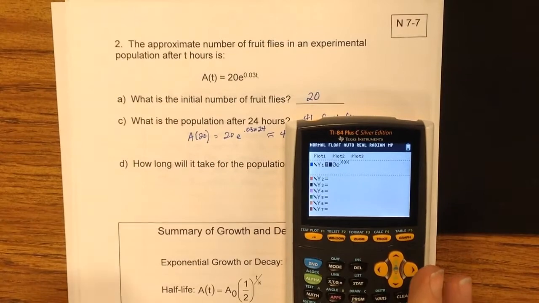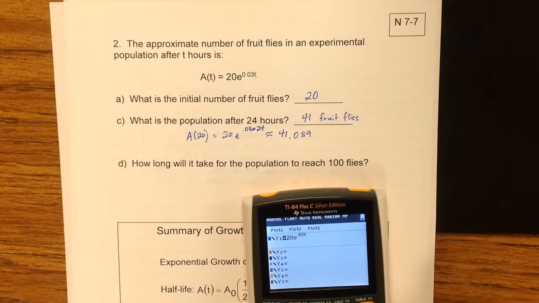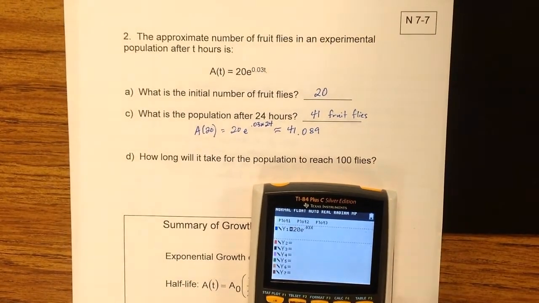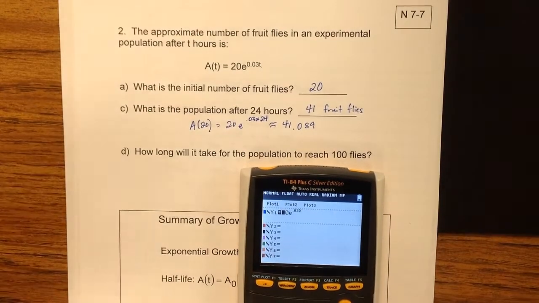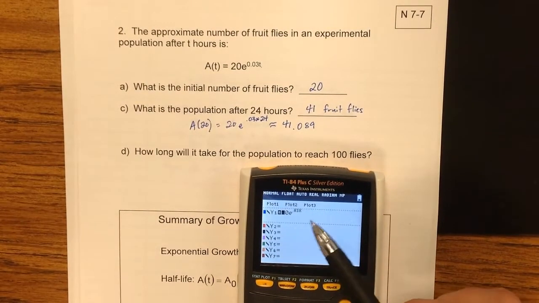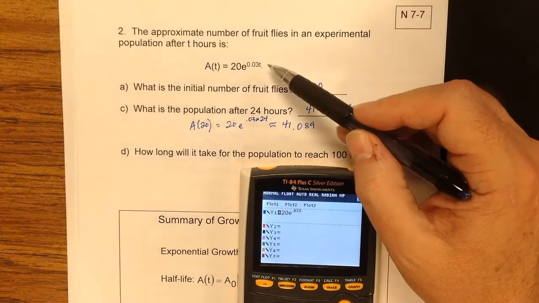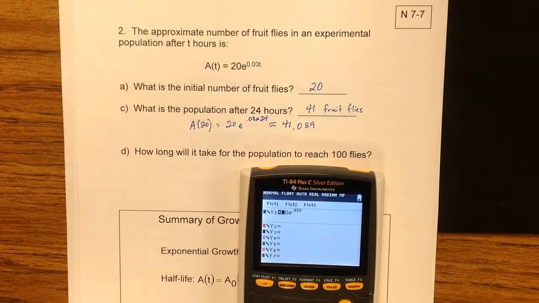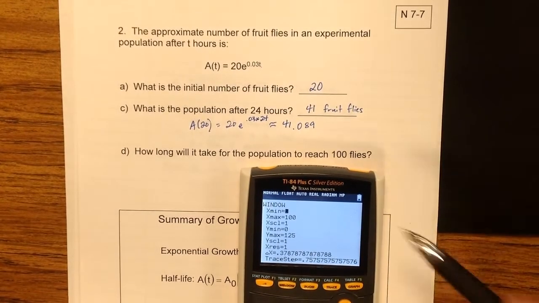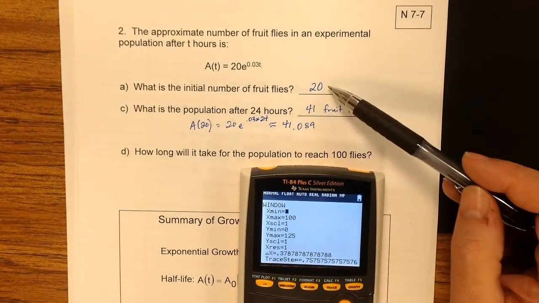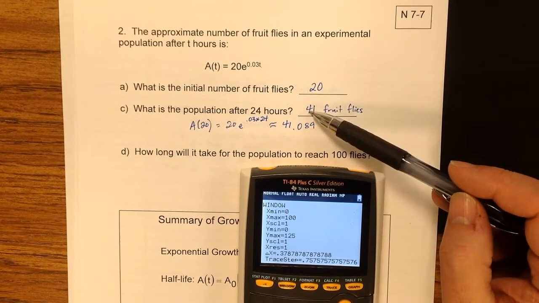Okay, so we're going to solve part D by graphing. How long will it take for the population to reach 100 flies? So I'm going to put my equation in y1 on the graphing calculator, 20 times e to the 0.03x, using x instead of t here. For my window, I know that it's going to approximately double in the first 24 hours.